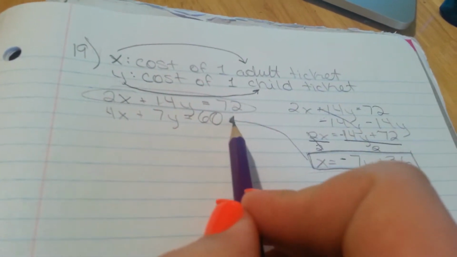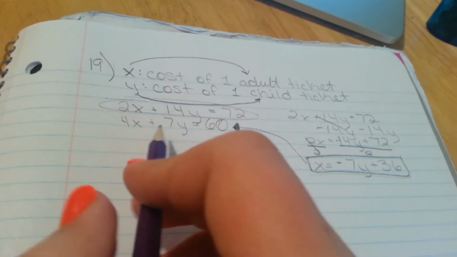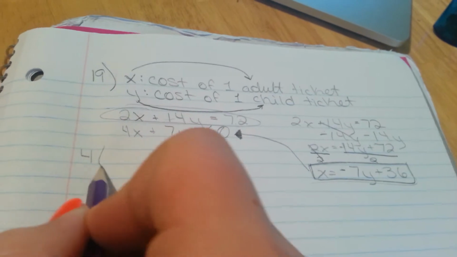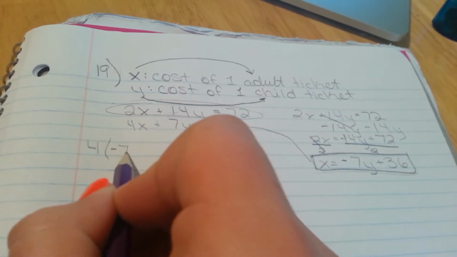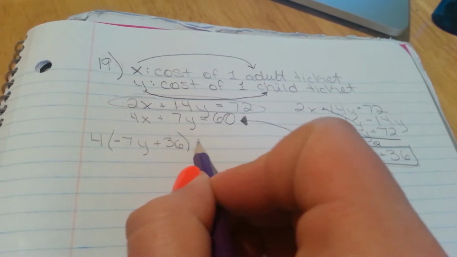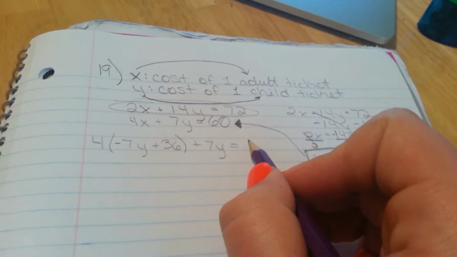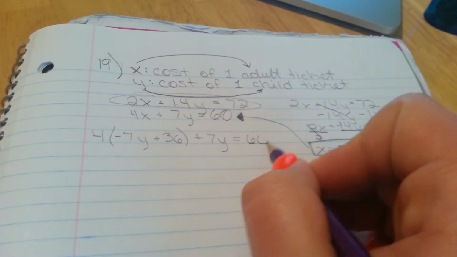Okay, that's a really bad arrow. Okay, there we go. So now it's going to be 4 times negative 7y plus 36, close parentheses, plus 7y equals 60.